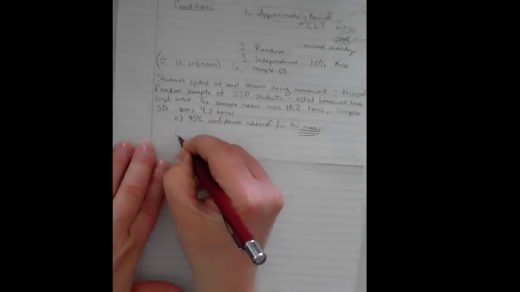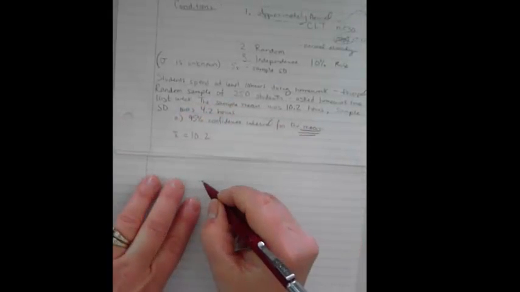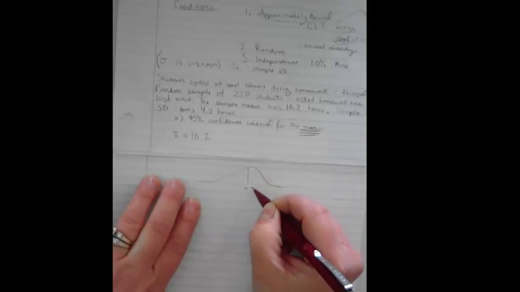For a confidence interval, it's the same type of way, except a little bit different because we need to add in degrees of freedom, and we're using a different formula. So we still need the mean. What was the mean of the sample? So that's what we're going to use. I always sketch a little figure of a normal curve. 10.2 is going to go in the middle.